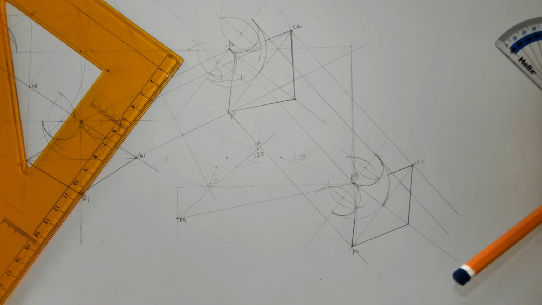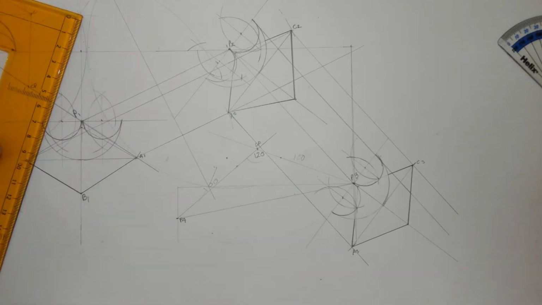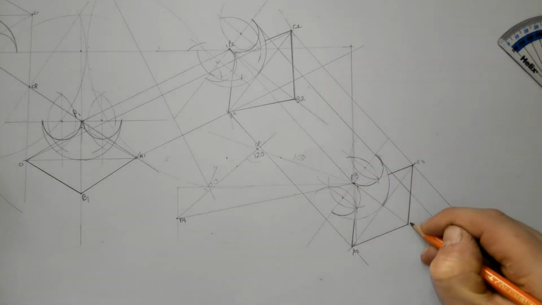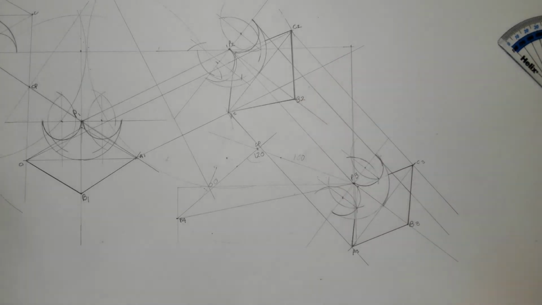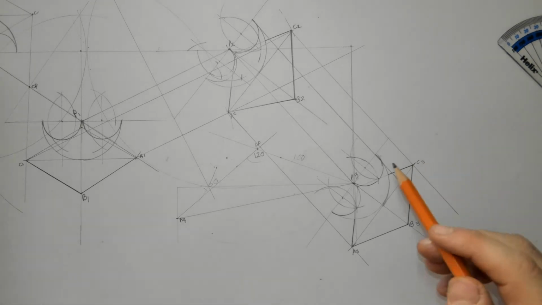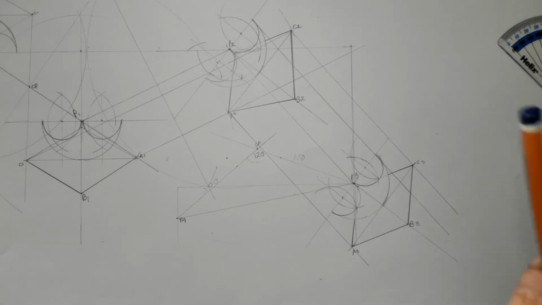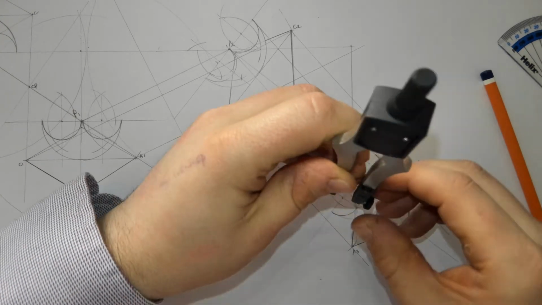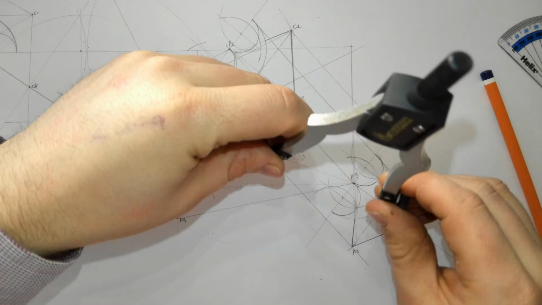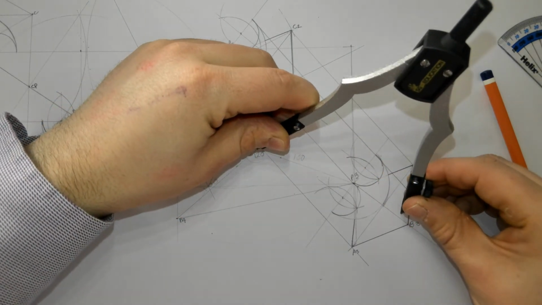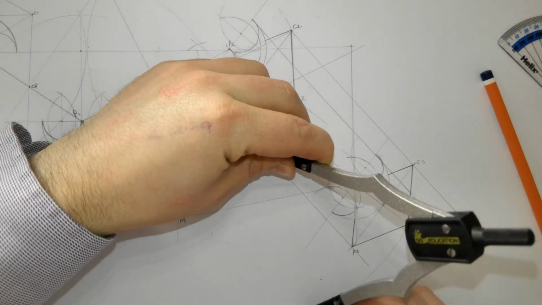Now, we'll just do the minimum number of points, the minimum number. So we'll say we have P3. Now let's say I want to get B3. So I'm going to put my compass on the center point of rotation, bring the nib to B3, and swing an arc around here.